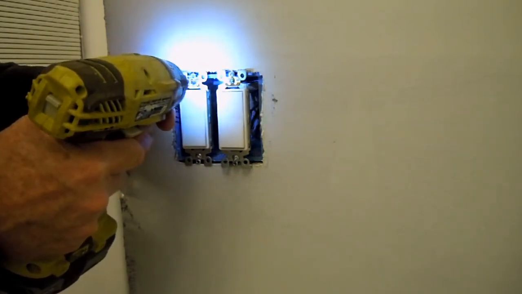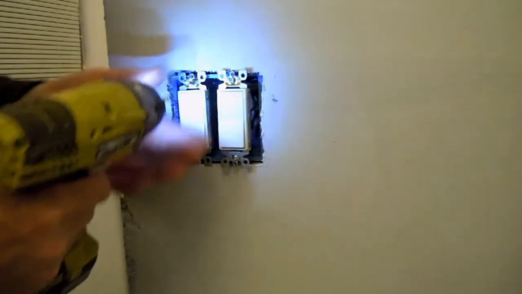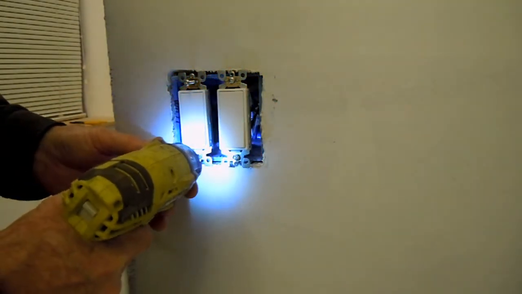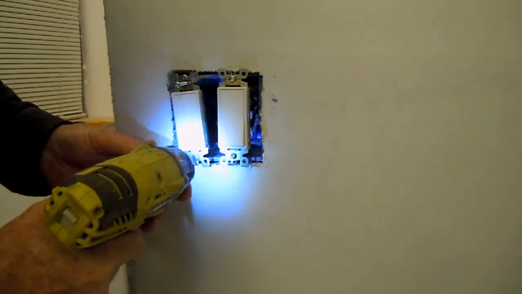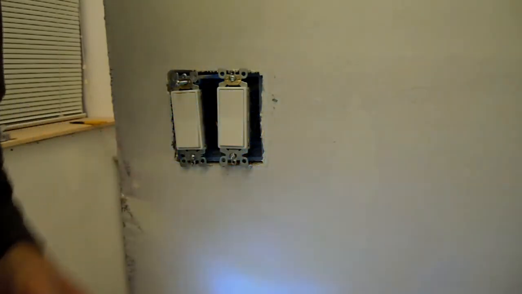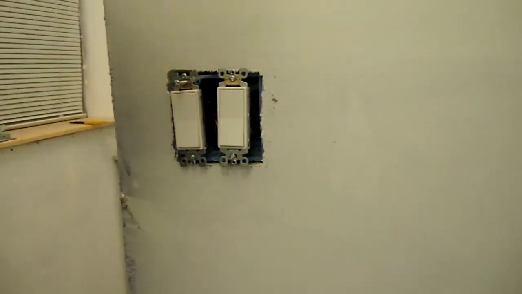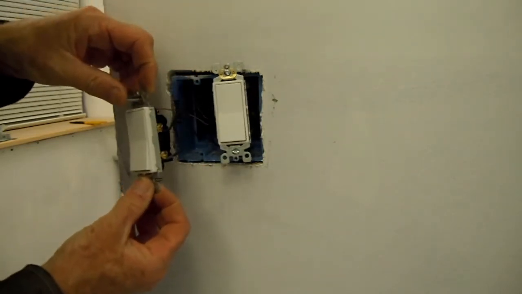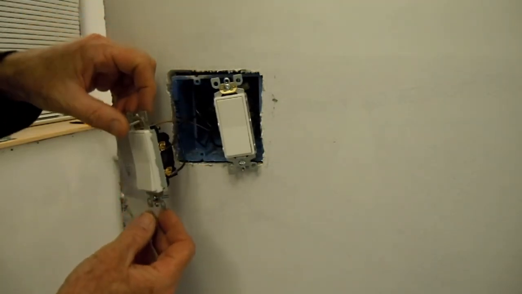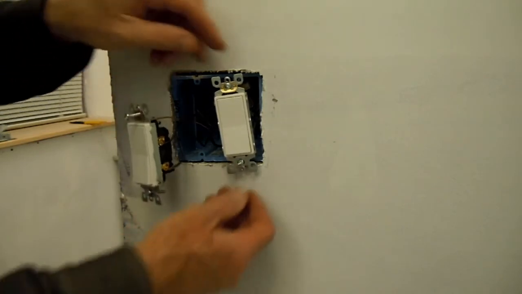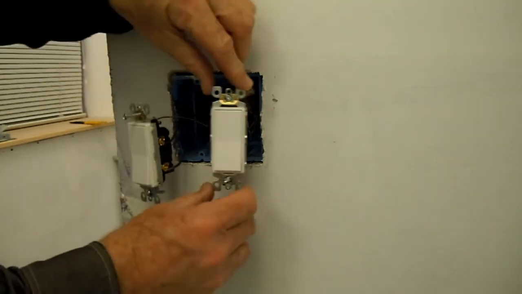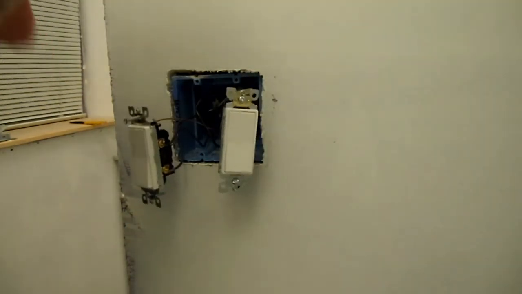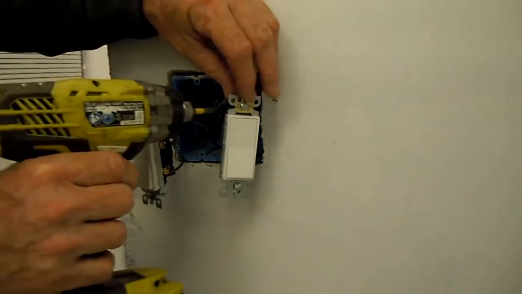Again, I highly recommend that you turn off the breaker and do this during the daylight hours so that you're working with wires that are not hot. But I'm an electrician, I work with hot wires every day, and it's kind of like being a beekeeper. You get stung once in a while, and you don't really ever get used to it, but it's just a reality. So this is your standard Decora switch.